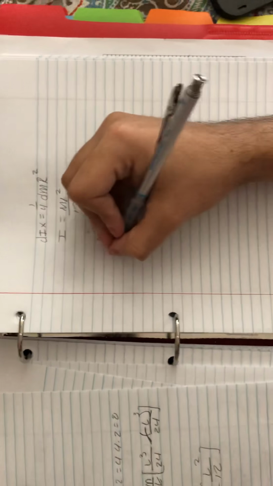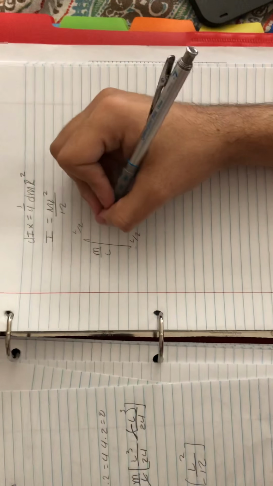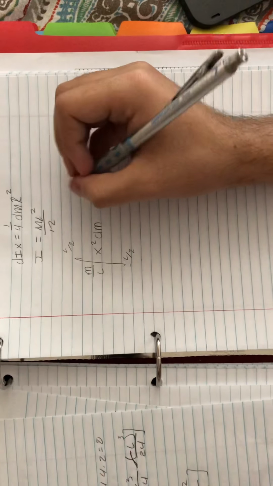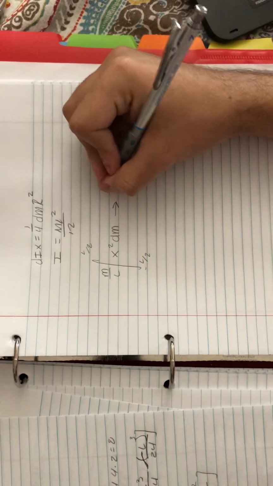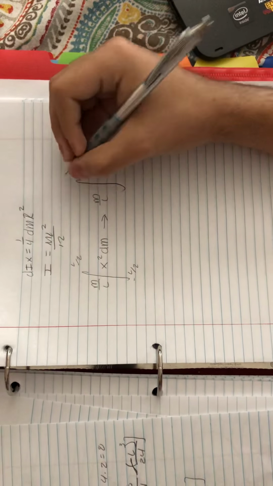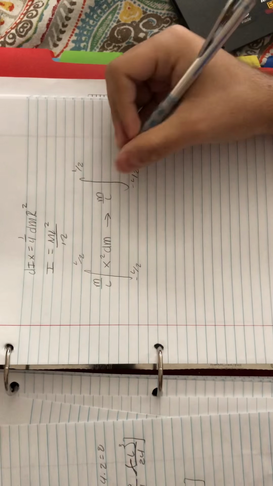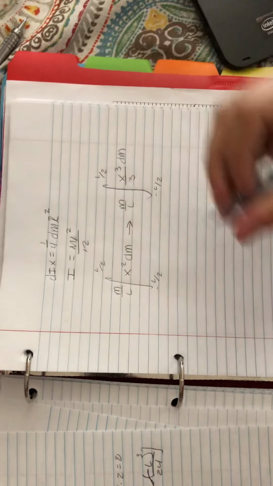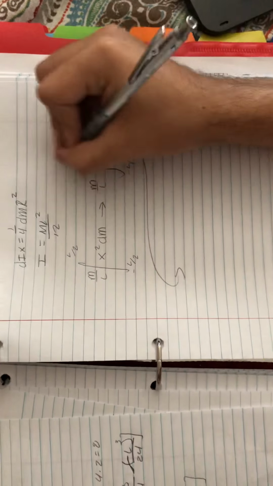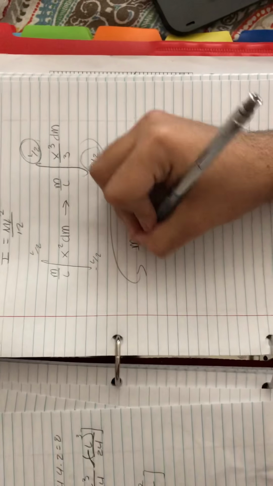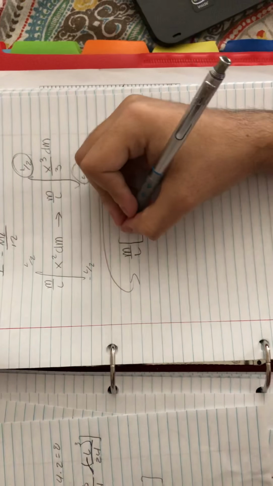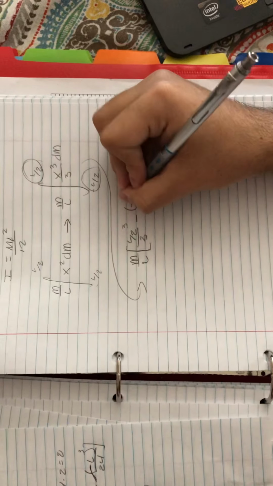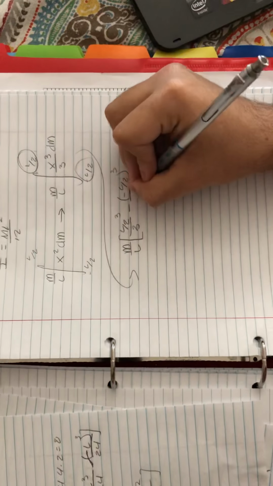We have m over L outside of the integral, and we are integrating x squared times dm. So this becomes m over L times x to the third over 3 from negative L over 2 to L over 2. Now we plug in our limits, which gives us m over L times L over 2 cubed over 3 minus negative L over 2 cubed over 3.